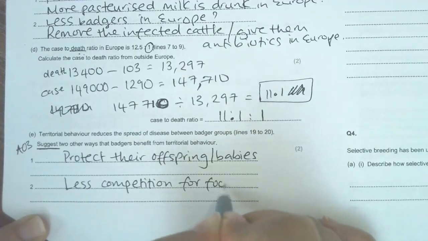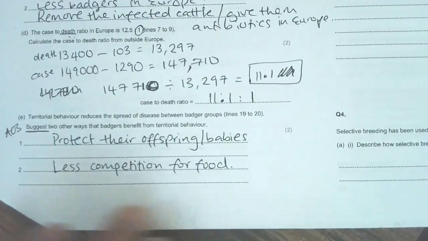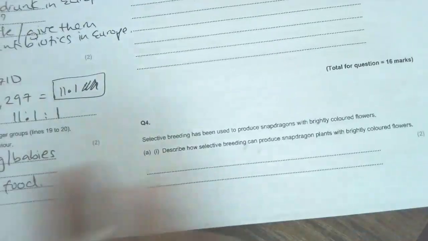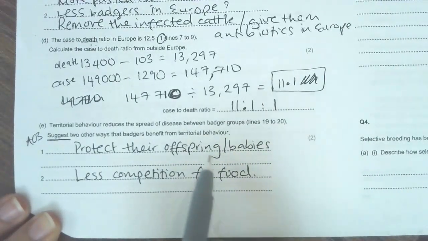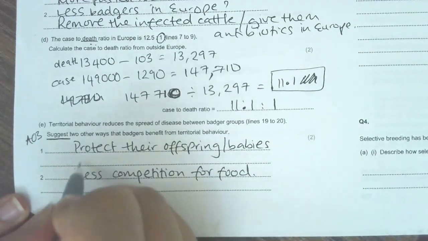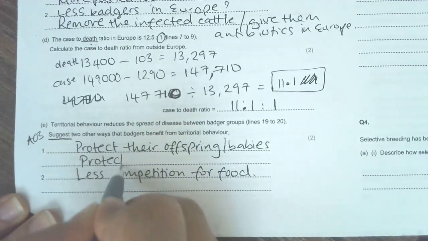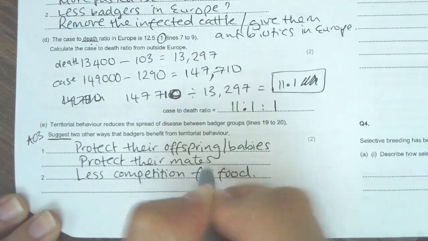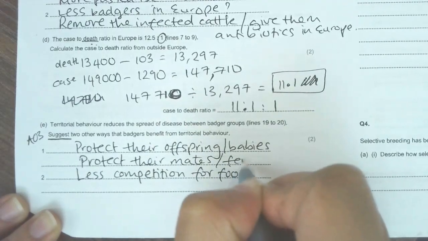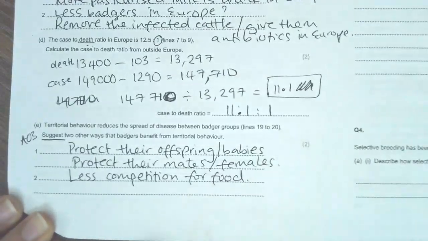Less competition for food. Okay, beautiful. Also, they want to protect the babies, and they also want to protect the ability to have babies. So they need to protect their females or their mates. So technically, that's three separate marks there, and it's only a 2-mark question. So you can just pick two.